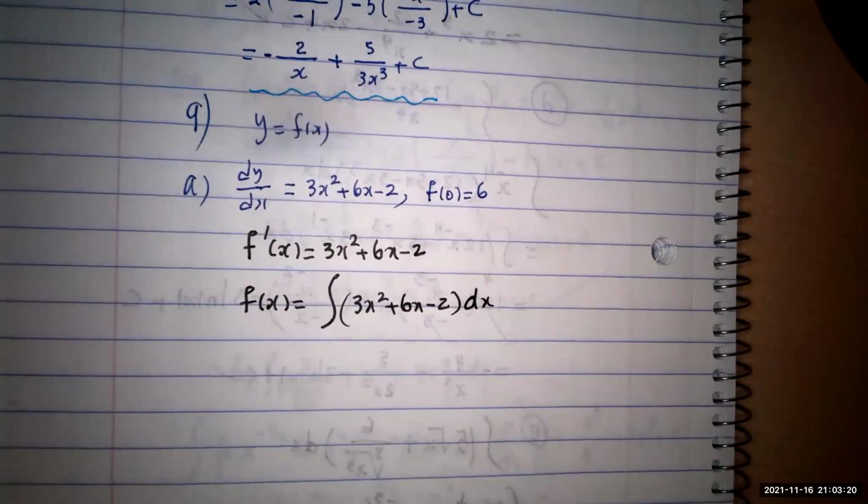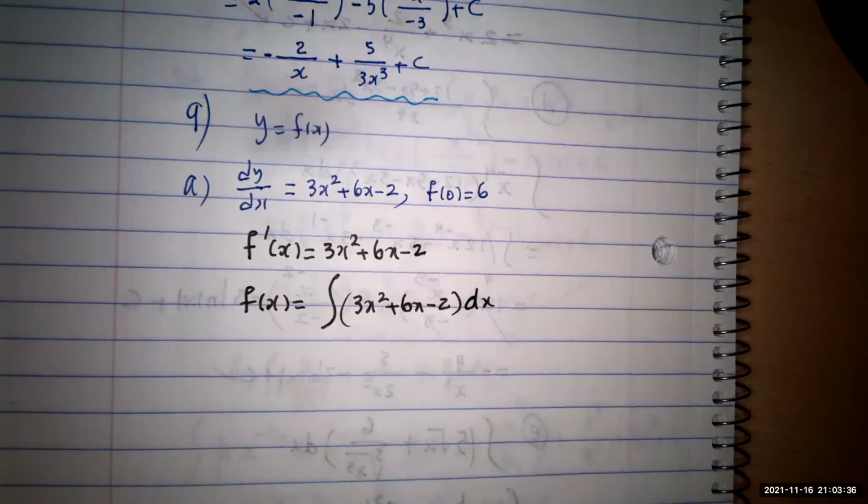In this problem, you have to set up the integral yourself. In the previous problem, the integral was set up and given to you. But over here, you have to do it yourself. From now on, just integrate. There's no fraction, no radical, just go for it.